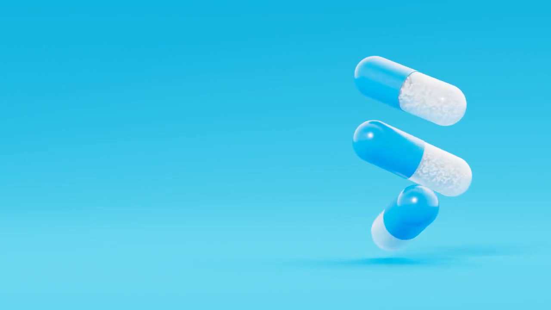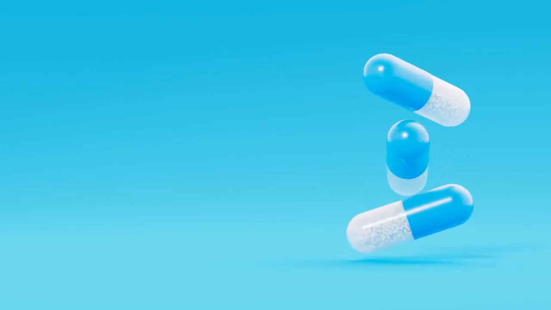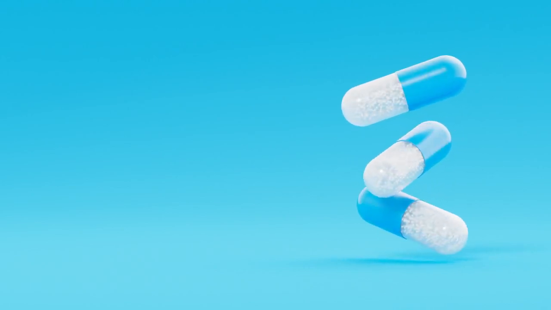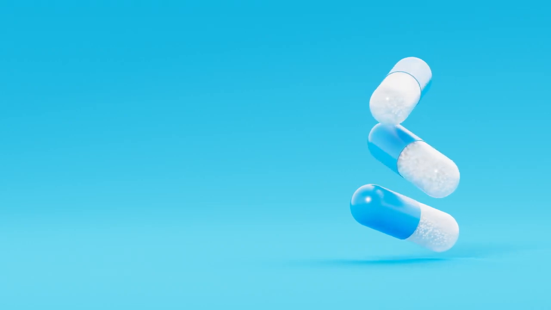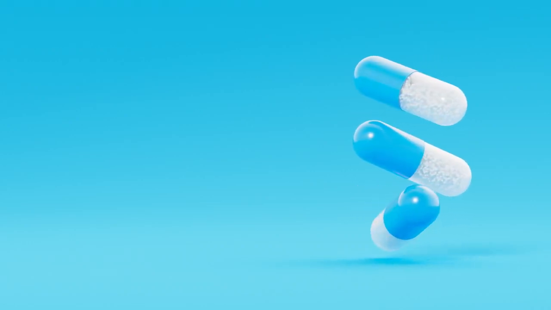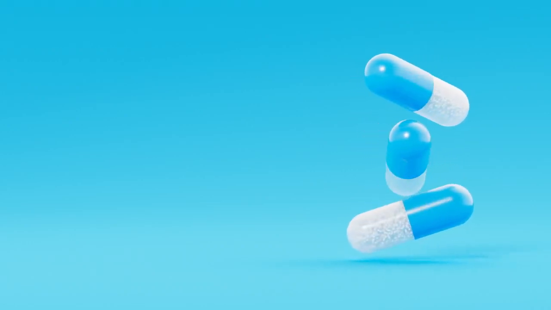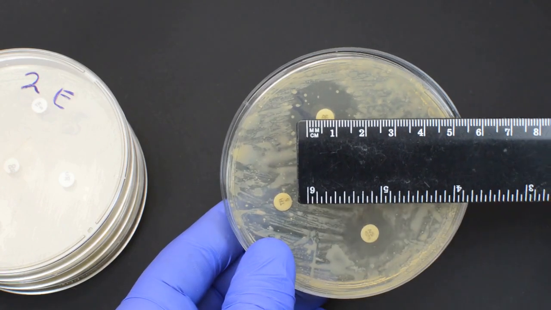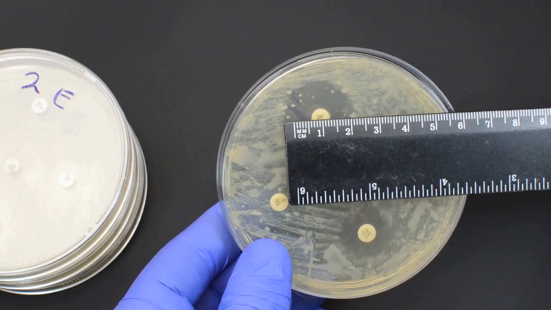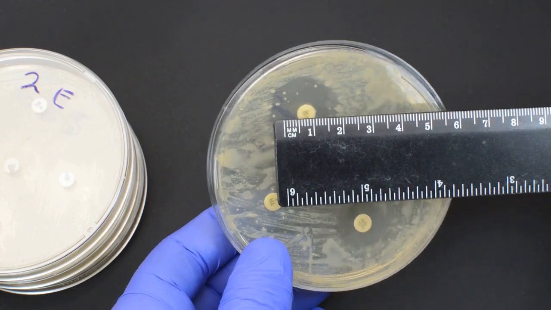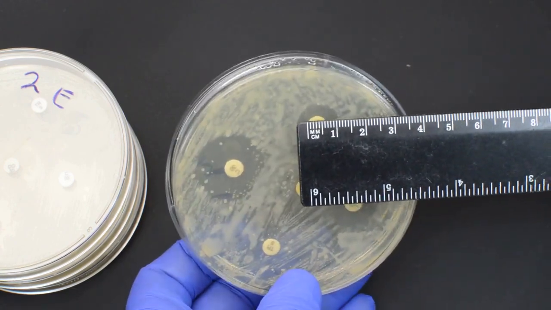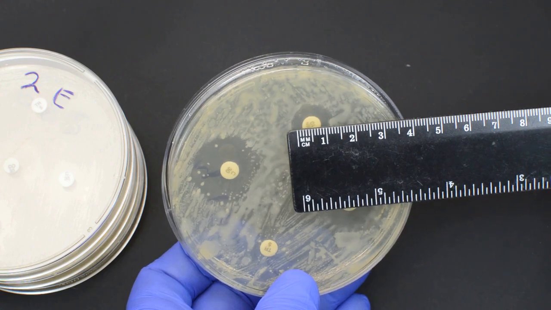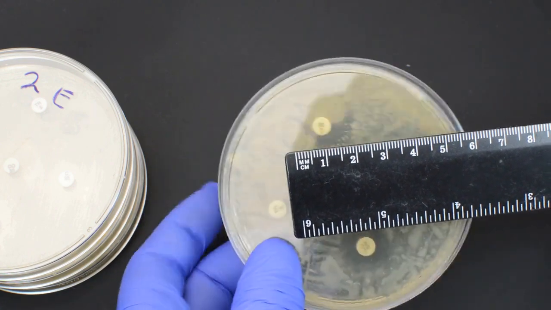Number 10. What antibiotics are used to treat Elizabethkingia infections? Elizabethkingia infections are typically treated with antibiotics like fluoroquinolones, trimethoprim-sulfamethoxazole, minocycline, and rifampin. Due to its multi-drug resistance, combination therapy is often required to achieve effective treatment. Antibiotic susceptibility testing is essential to identify the most effective drugs for each case.